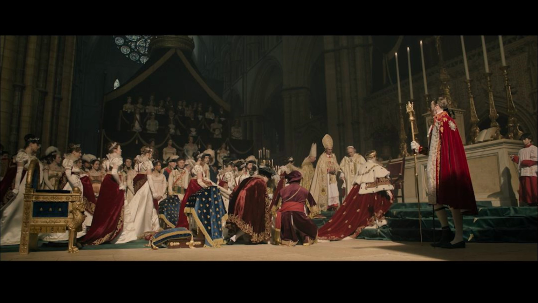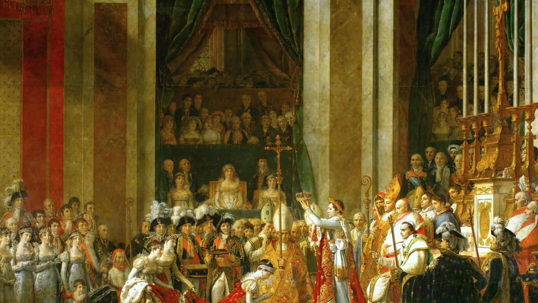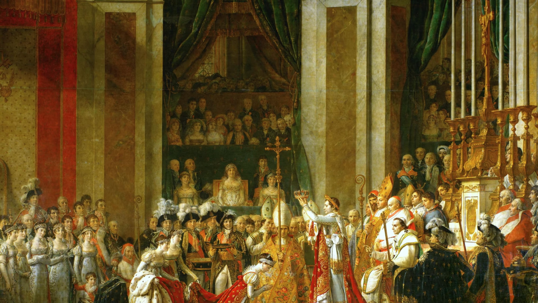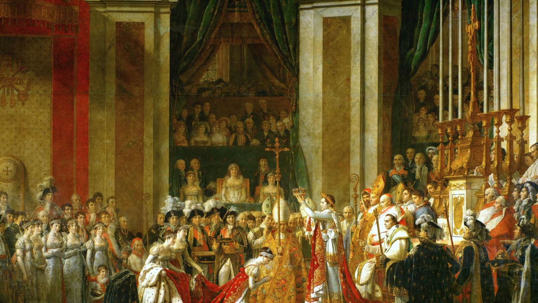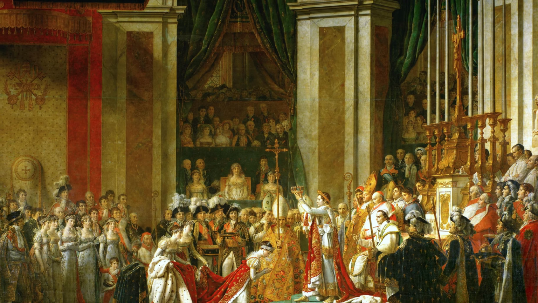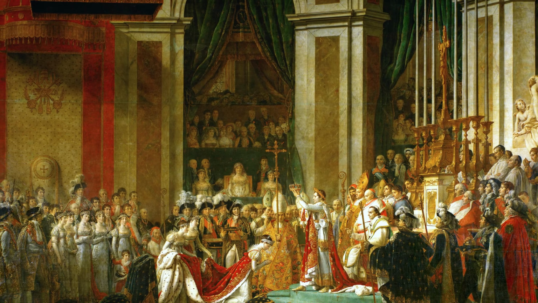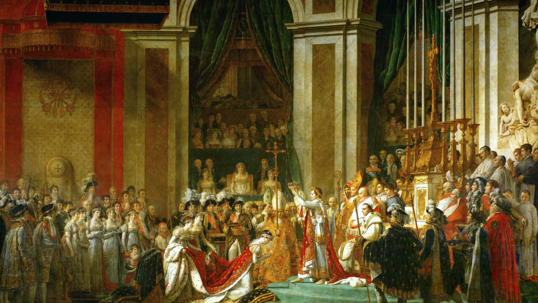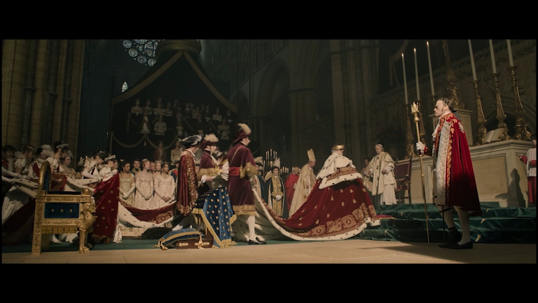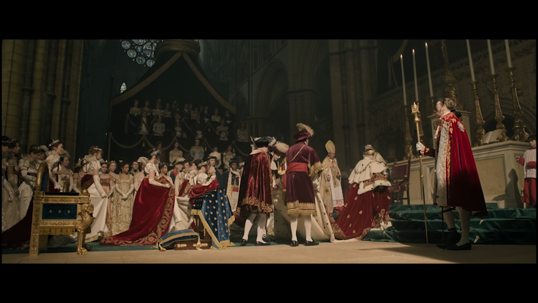You must know. One of the paintings we are especially familiar with, the Coronation of Napoleon. It is an oil painting, completed by French painter Jacques-Louis David in 1807, depicting the coronation scene of Napoleon I. The scene is very familiar. Did Napoleon's coronation really look like the painting?